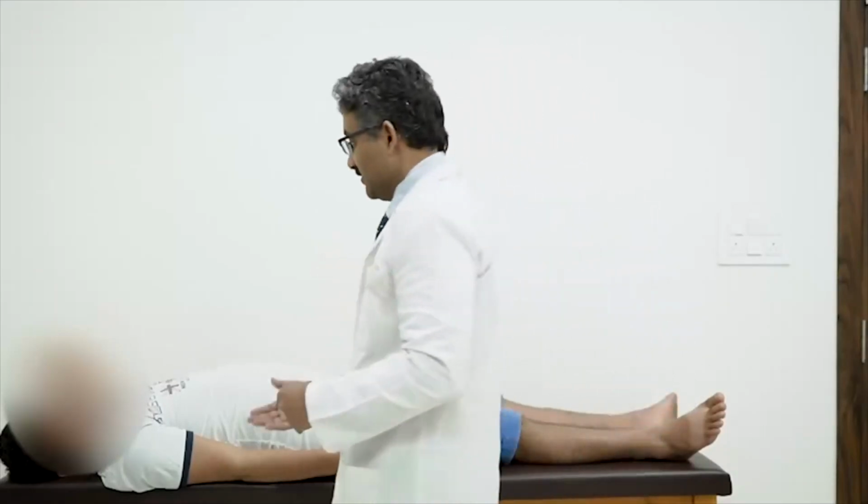Next we will go to the coordination. Coordination is the cerebellar system examination. From top to bottom, what will you examine in the patient? We will go for coordination. Now we will examine the cerebellar system, from top to bottom.